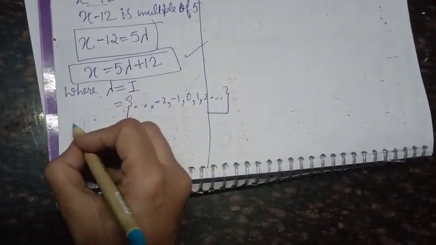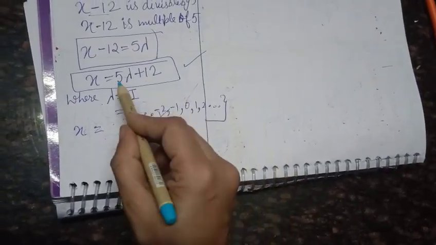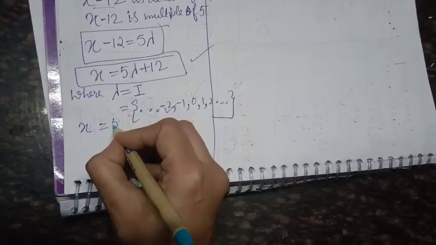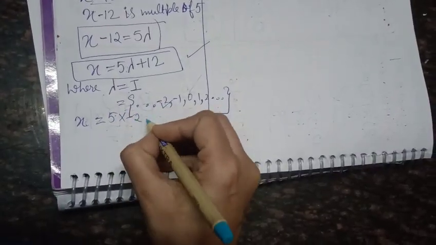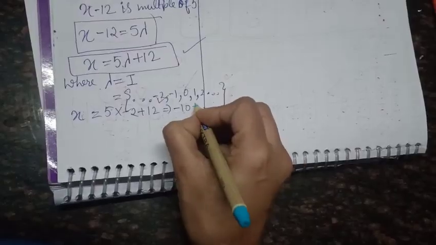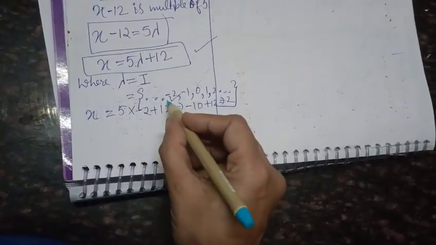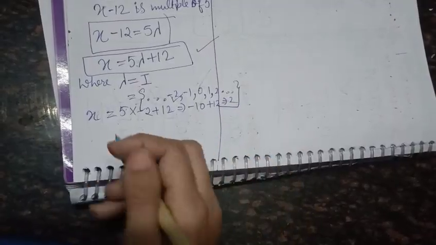So basically अगर मैं x में lambda की जगह -2 पुट करूँगी, so it becomes 5 into -2 plus 12. So it is -10 plus 12, that means 2. You can take only 3-4 values.